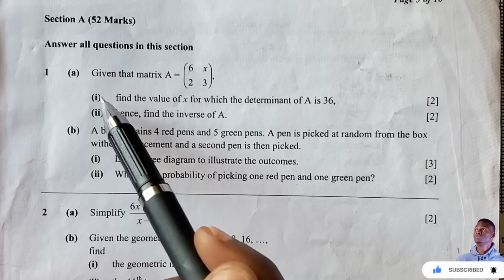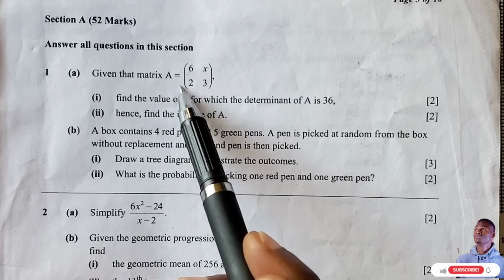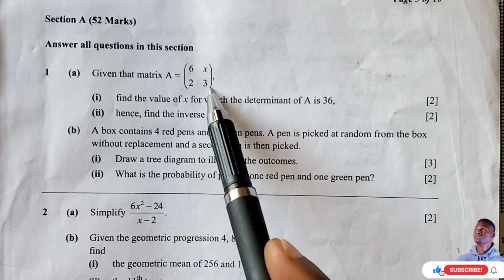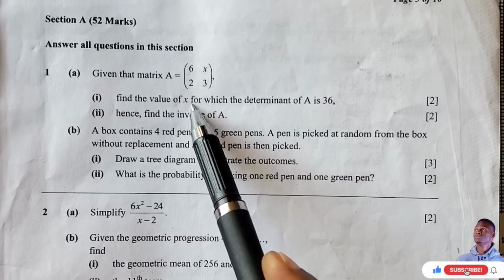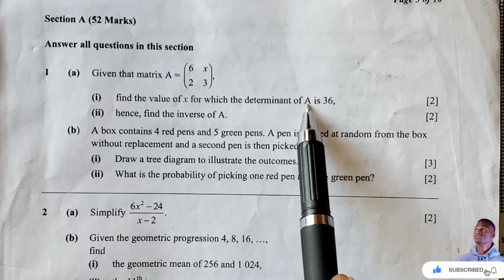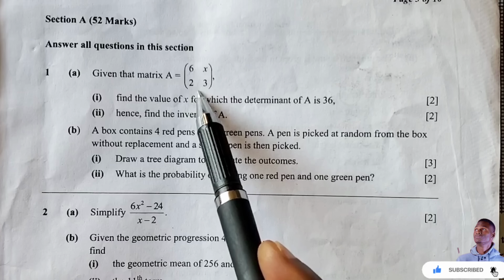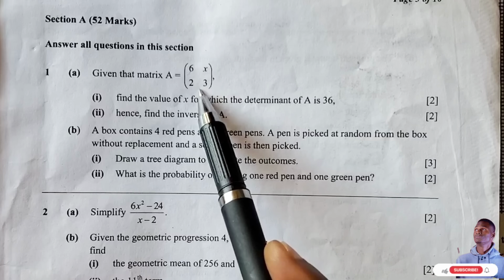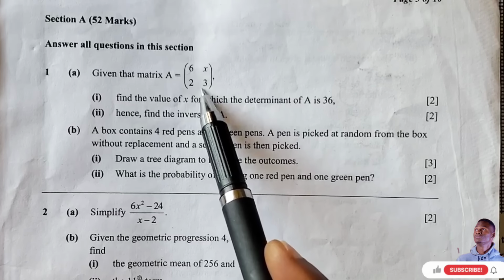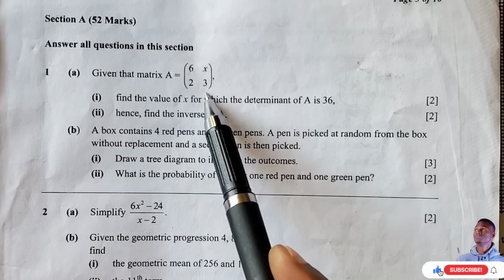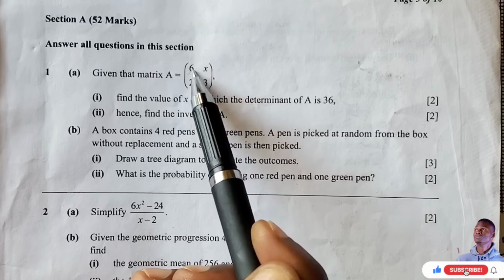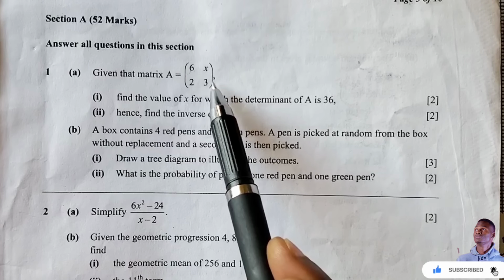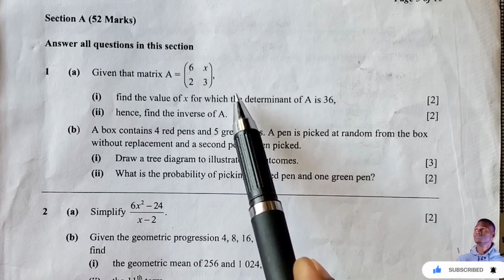We have question 1. Given that matrix A is equal to 6x 2, 3, find the value of x for which the determinant of matrix A is 36. So you are given the determinant of this matrix A and you are asked to find the value of x. This is very simple. Sometimes you may be given all the four elements, and you will be asked to find the determinant, which is very simple.